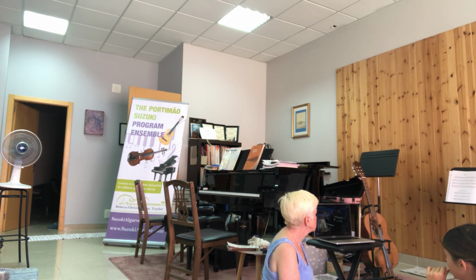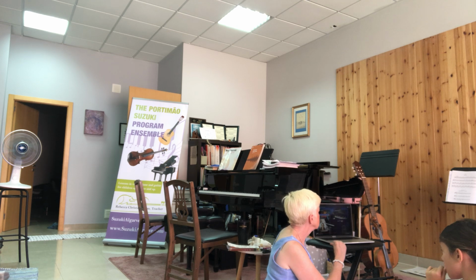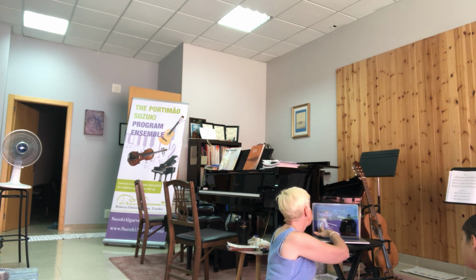So the right hand is really the instrument, and the left hand is putting the rhythm section out of work. That's right. Yeah. See that?